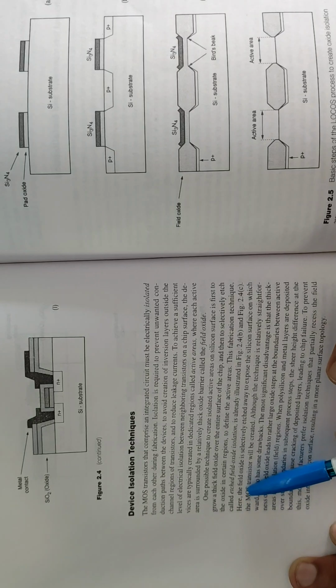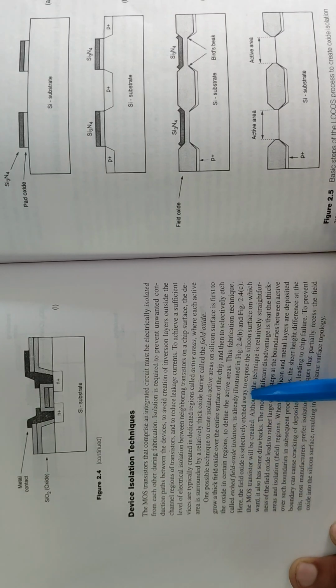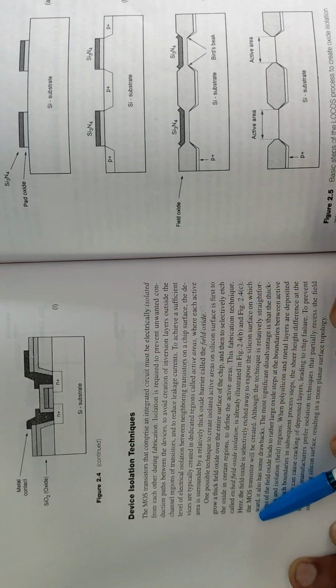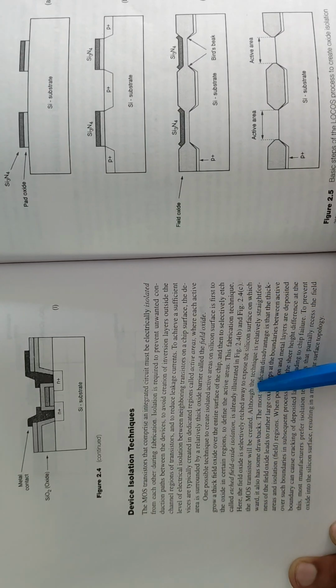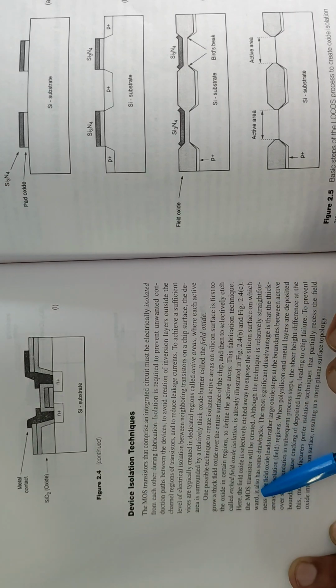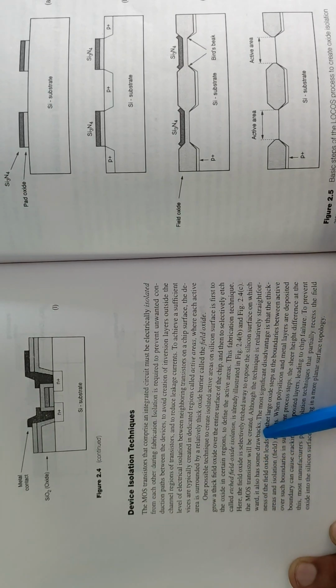Here, the field oxide is selectively etched away to expose the silicon surface on which the transistors will be created. Although the technique is relatively straightforward, it also has some drawbacks.